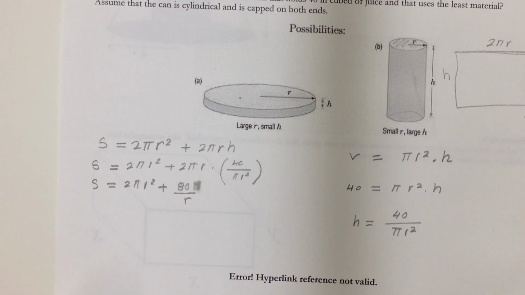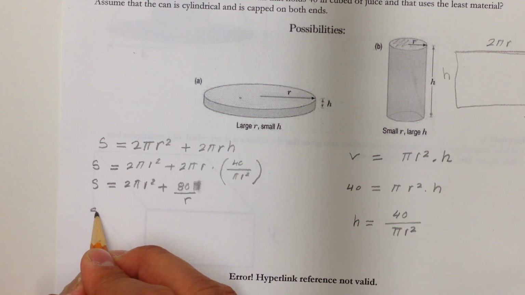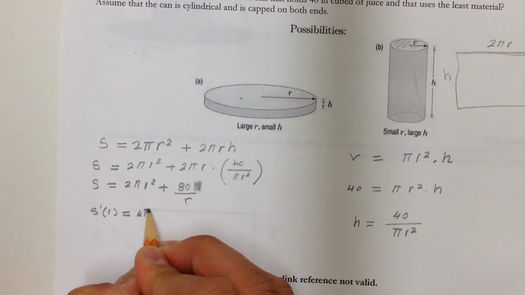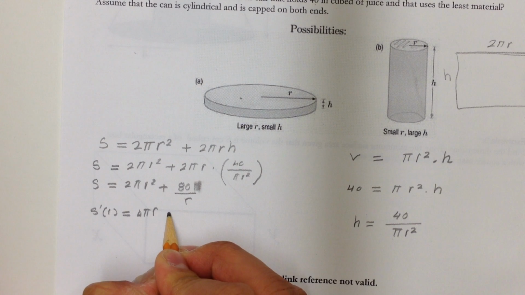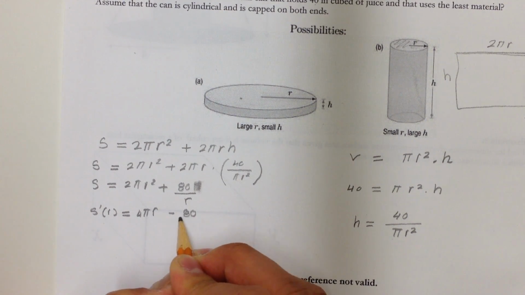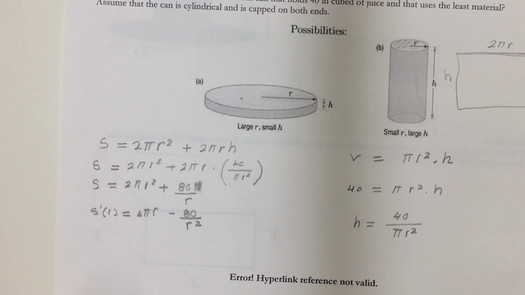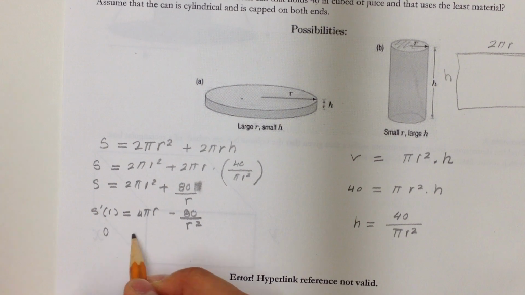So to minimize or maximize, now we think of this as a function, and to minimize or maximize the function, we take the first derivative with respect to r. So S prime of r is 4 pi r minus 80 over r squared. The derivative of 80 over r is negative 80 over r squared. We're going to go ahead and find the critical point by setting this equal to 0.